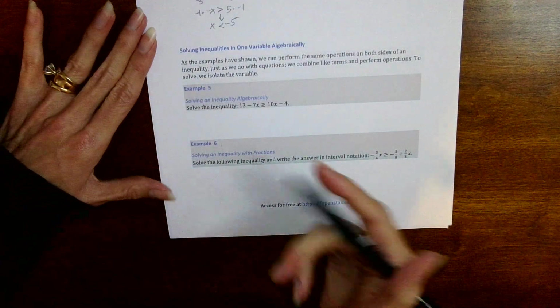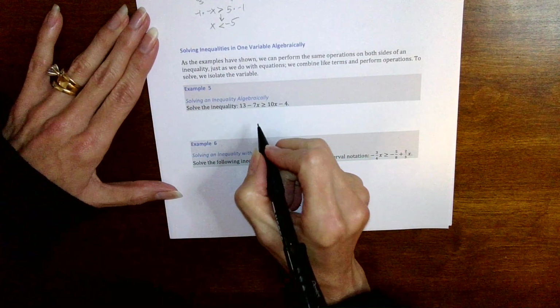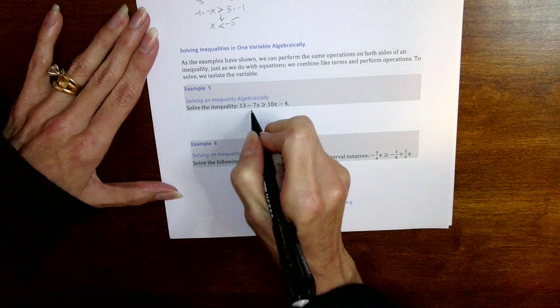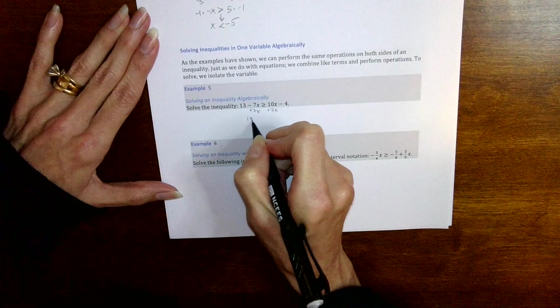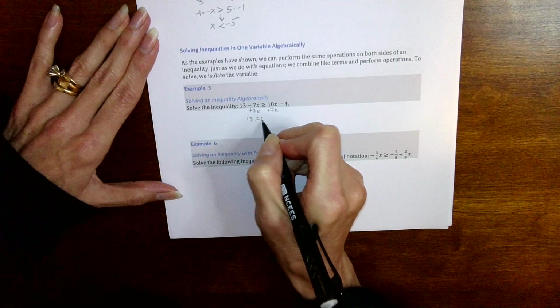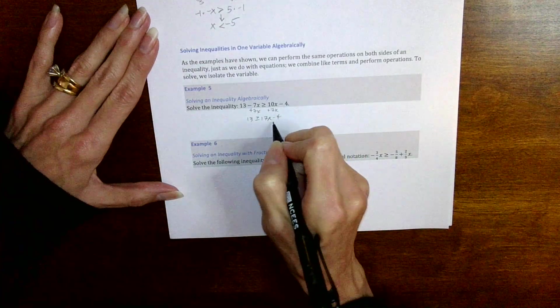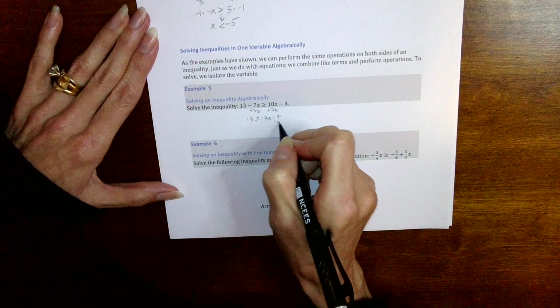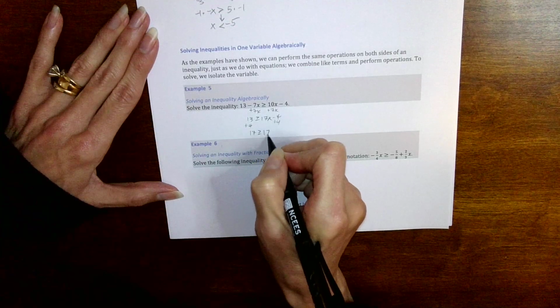Alright, so we're going to solve this inequality. Now we've got x on both sides. It's really no different. I'm going to add 7x to both sides, and I get 13 greater than or equal to 17x minus 4. And then I'm going to add 4 to both sides, and I get 17 greater than or equal to 17x.